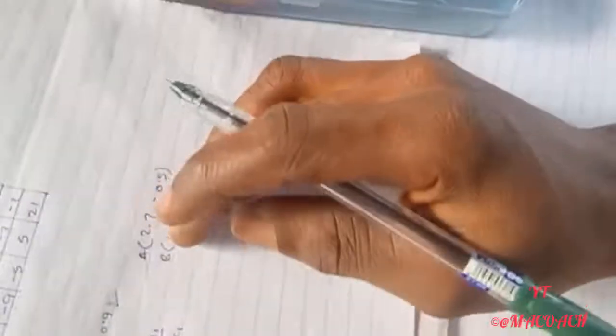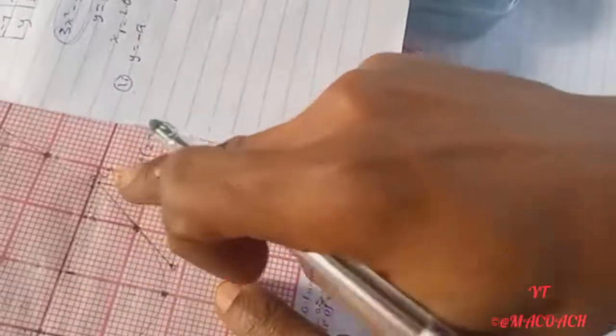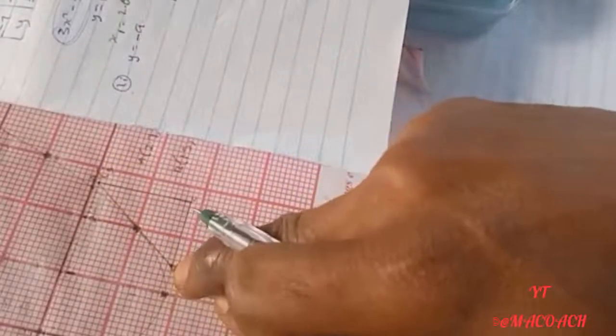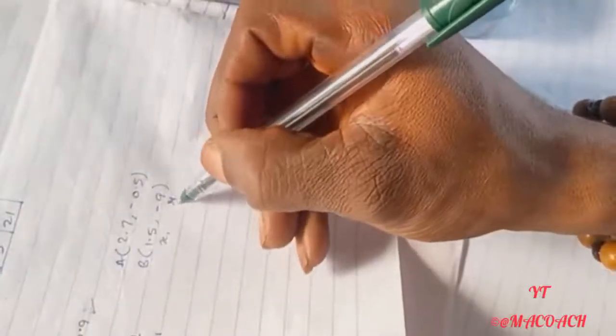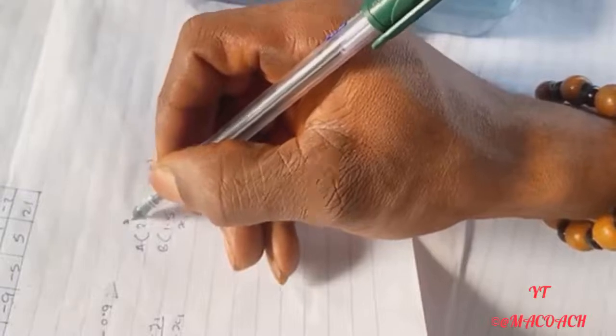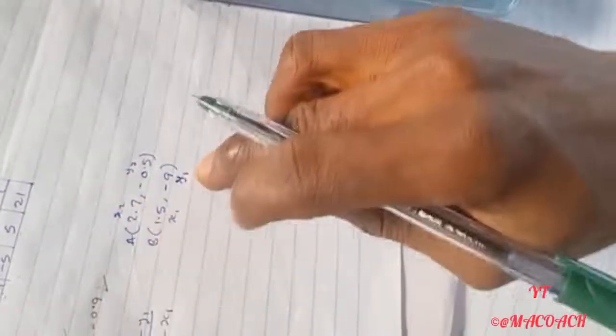Okay, let me take my calculator. Let's put our formula now. How can you identify your x1, x2? This is our first point. Before we get to this page, we first get our point B here, because before you move to this A here, we get to this B. So these are our point 1 and this is the second point. This is our x1, y1, and this is our x2, y2. So our x2 is equal to this, our y2 is equal to this, and our x1 is equal to this, our y1 is equal to this.